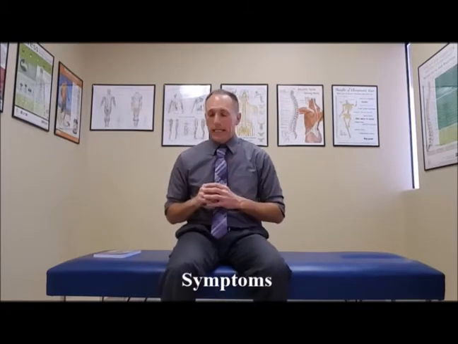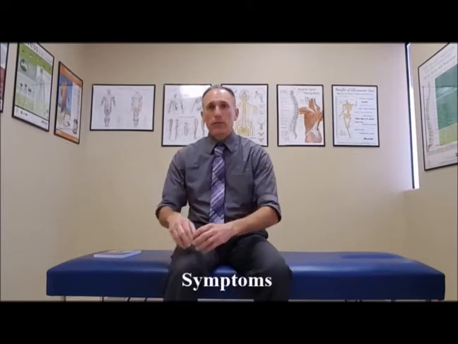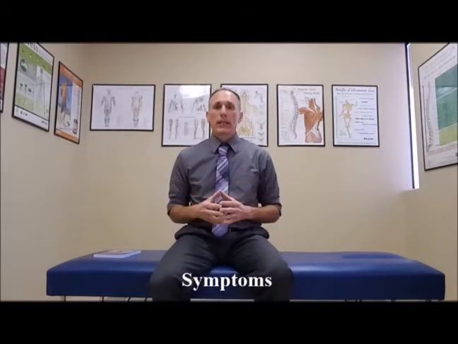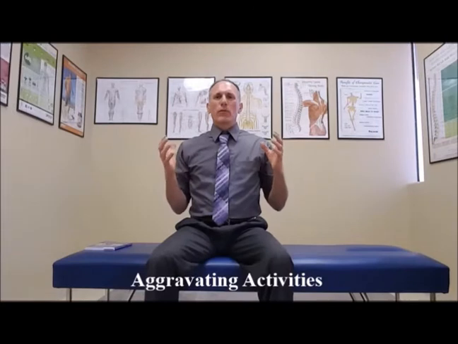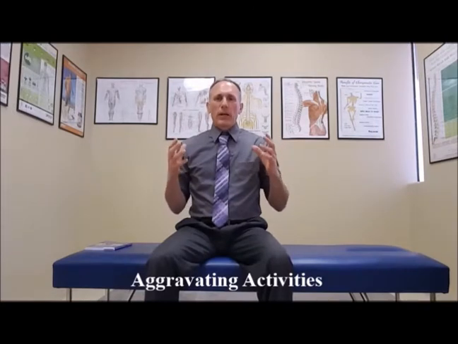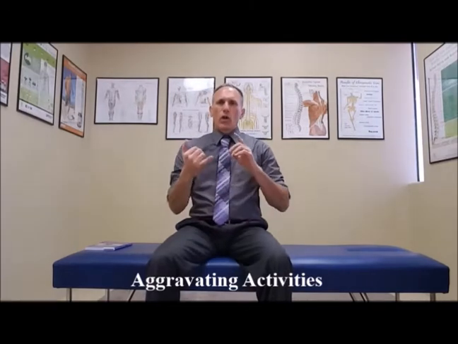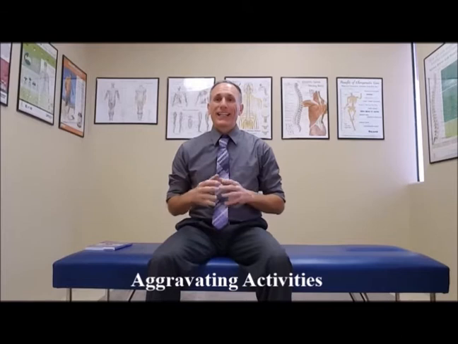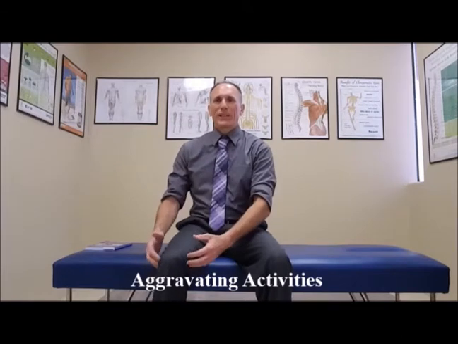If Patello-Femoral pain syndrome is not taken care of, it can lead to further damage to the cartilage behind it. The symptoms of runner's knee can be aggravated by some very specific activities. These include walking or running downhill, walking or running down steps, sitting for a long time with the knee in a bent position.